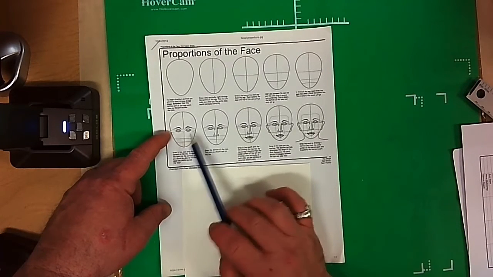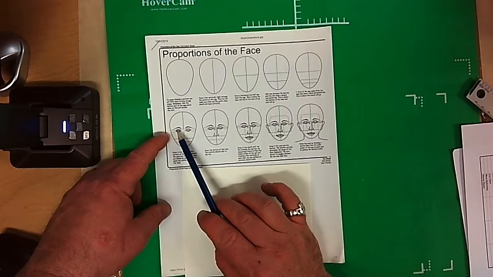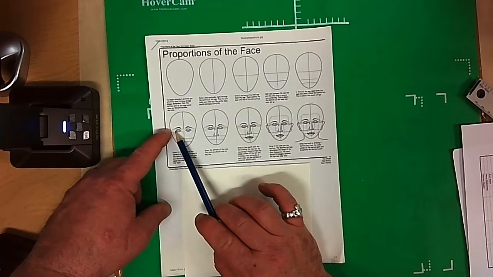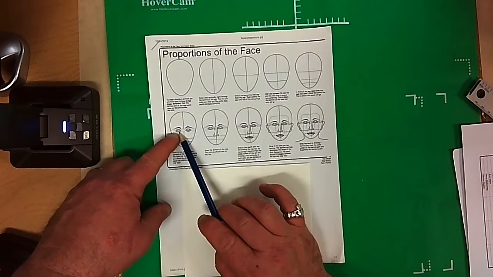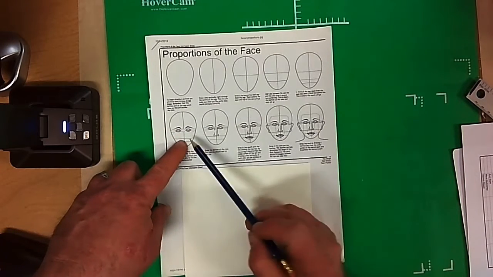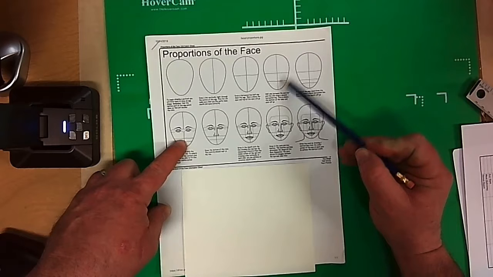And a face is generally 5 eyes wide. 1, 2, 3, 4, 5. And we go from the edge of the face an eye's width, and that's where we start our eye. In between each eye is another width of an eye. Okay, 5 eyes wide.